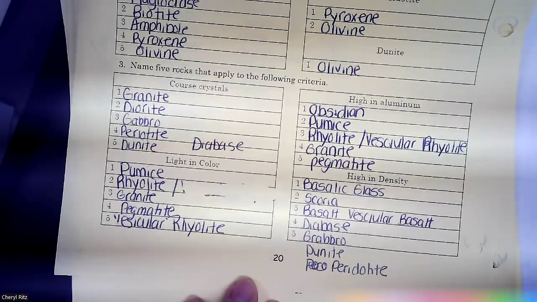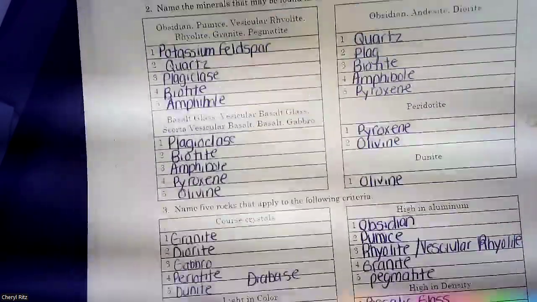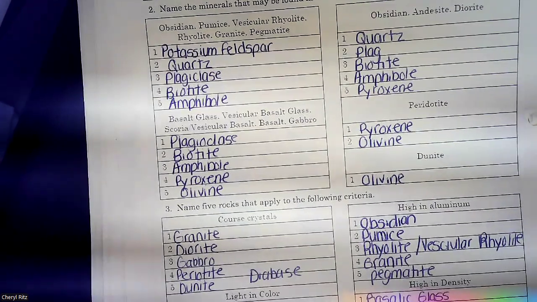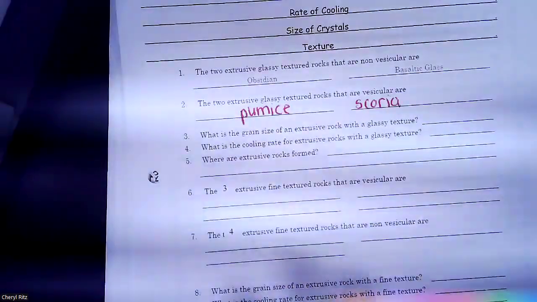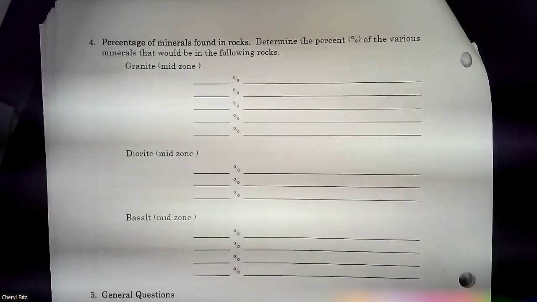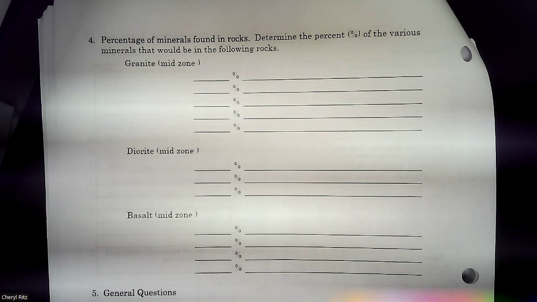Okay, you guys, we have literally one thing to do before you can start your homework. And so we're going to be right on page 20. The top part, oops, not that packet, this packet. You already know how to do half of what I'm asking you to do today. So we're starting right here, the top half. It says percent of minerals found in rocks. So I want you to determine the percent of various minerals that would be in each of the following rocks.